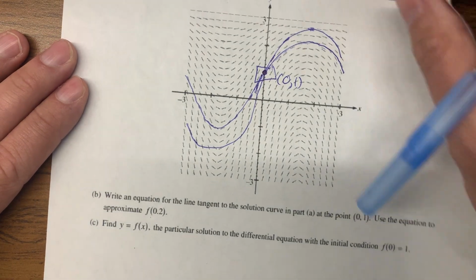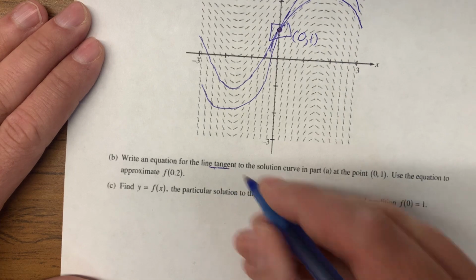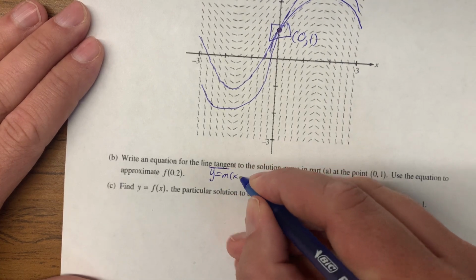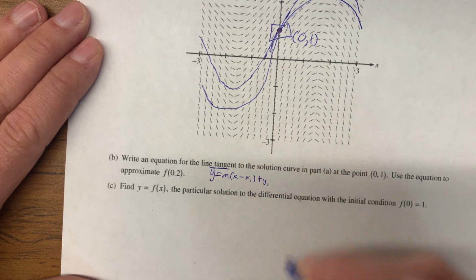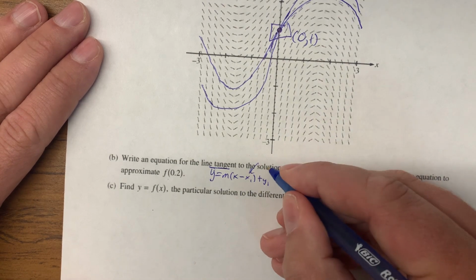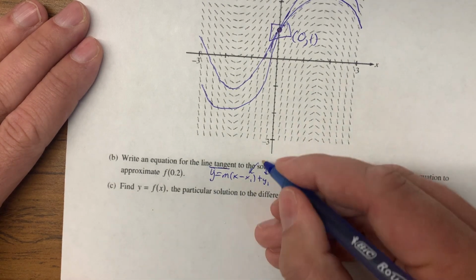Okay, write an equation for the tangent line. Tangent line is y equals m times x minus x1 plus y1. And this will be our point, and it's going through the point 0, 1.